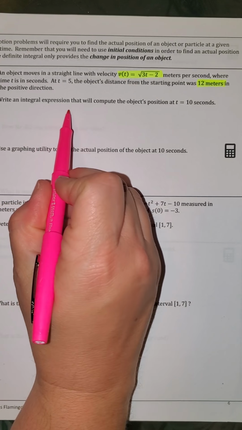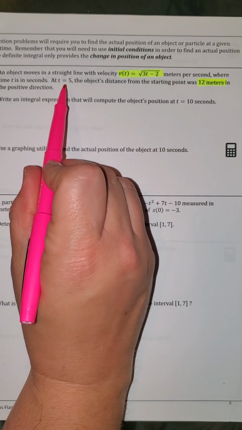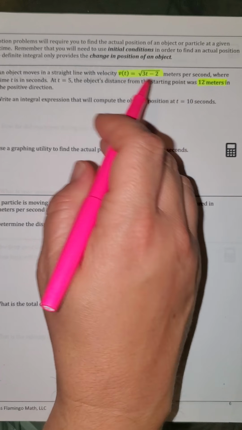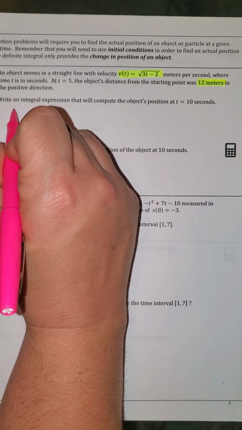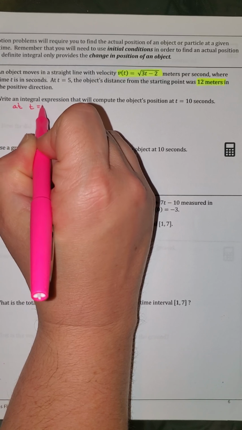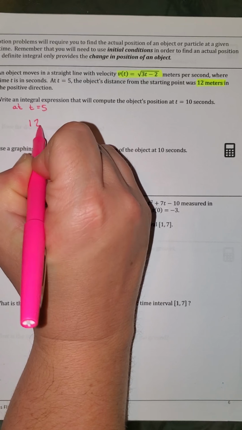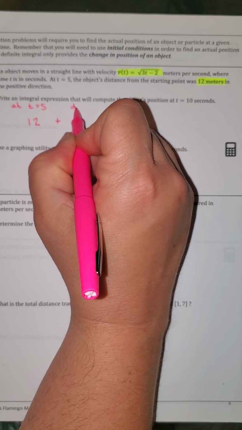So an integral expression that will compute the object's position at t equals 10 seconds. We already know what it was at 5. We already know that it was 12. So at t equals 5, we were at 12. And then we're going to add on the displacement.